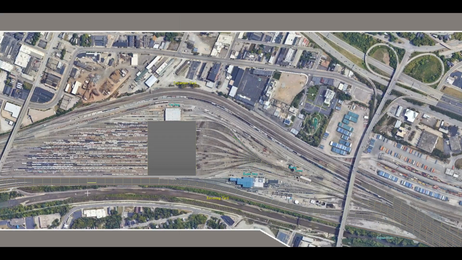Alright, there's the first 3 tracks. Start on the 4th one. And this is the track right here that we're going to be ending on.